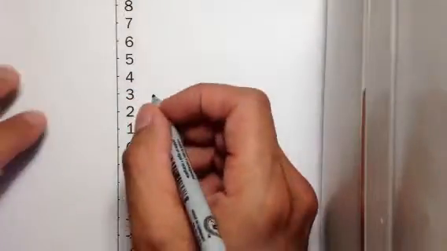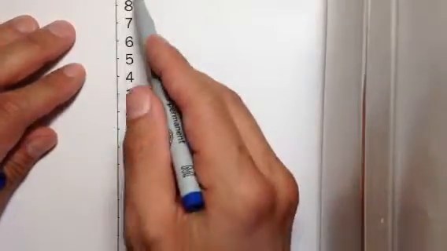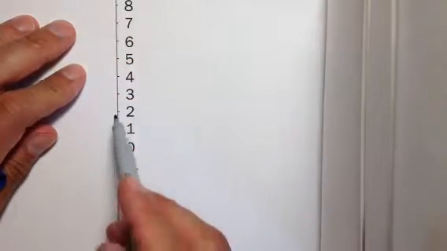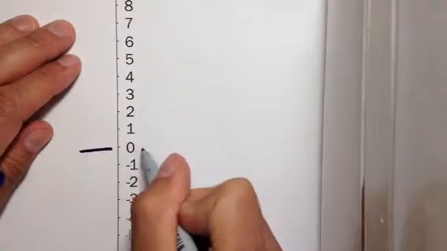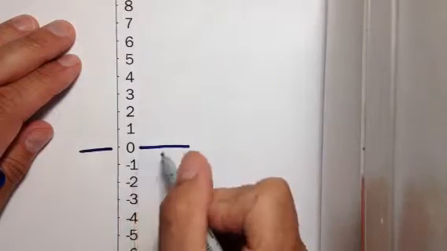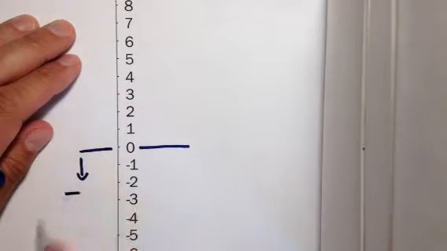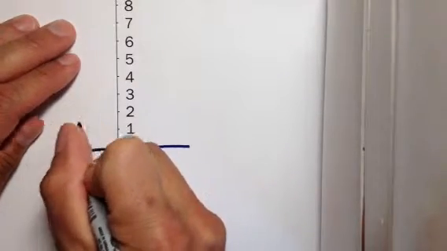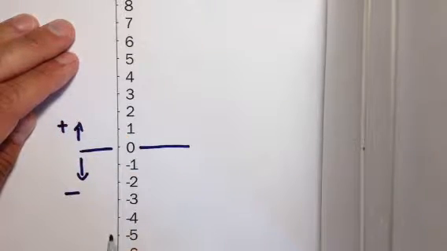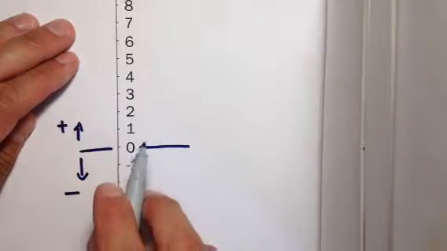Okay, here's a really quick video on learning how to use integers, and I like to teach it kind of like an elevator. You can think about your ground floor at 0, and as you go below ground, the numbers are negative, and as you go above ground, the numbers are positive. You can use this number line to help you add any two integers.